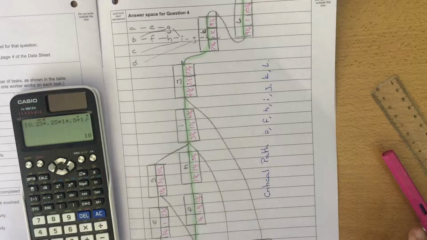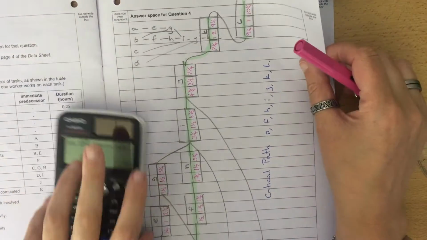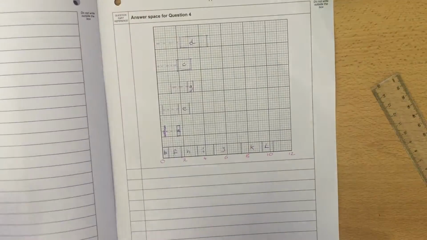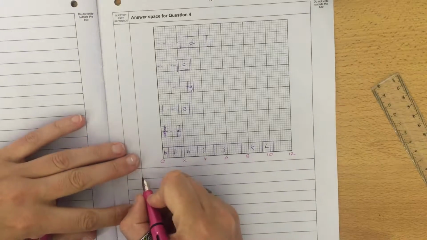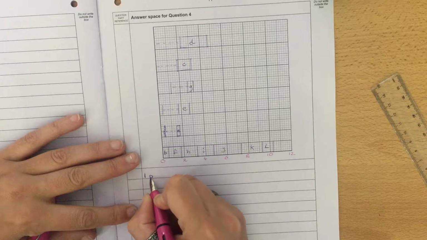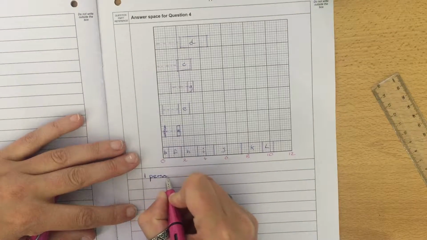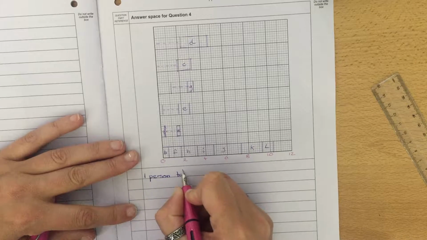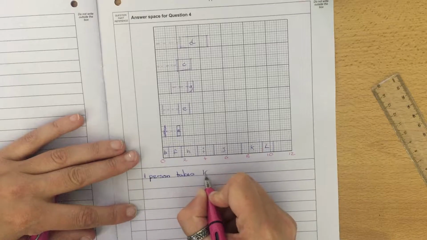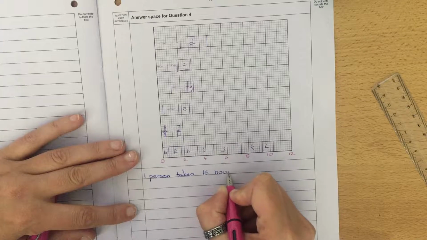So it should take one person 16 hours. So one person takes 16 hours.